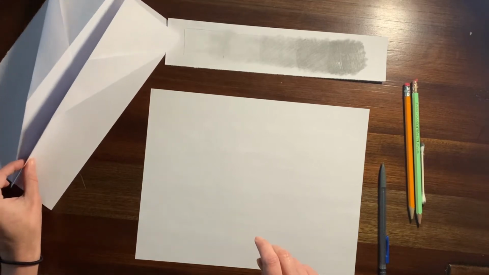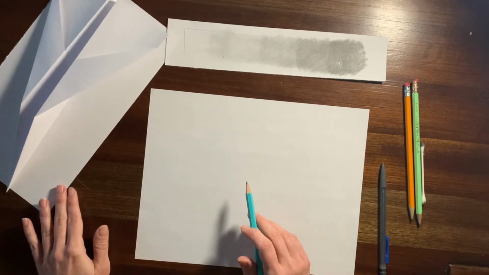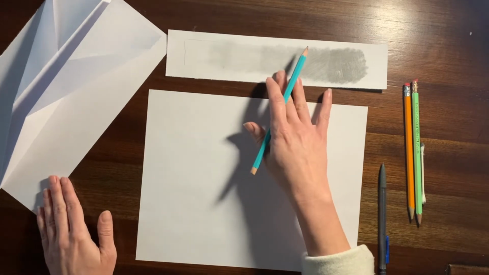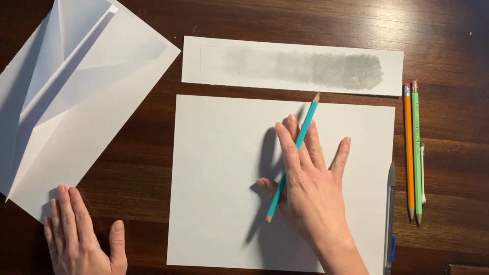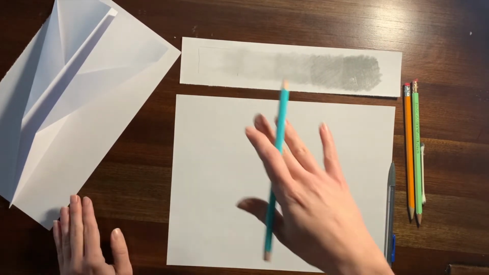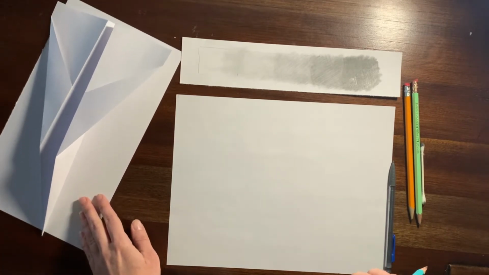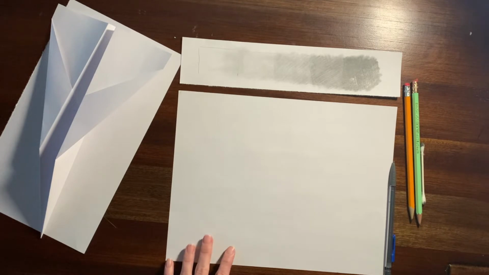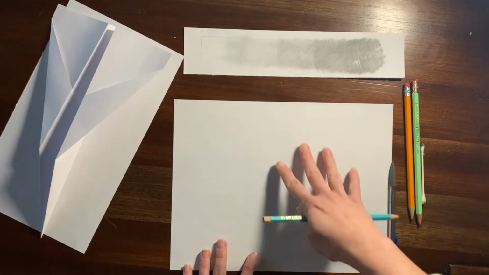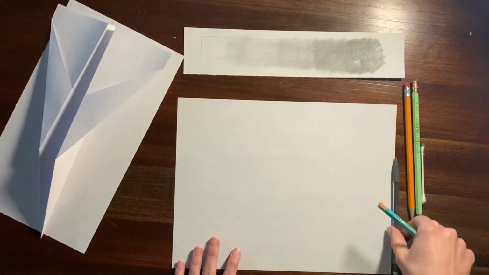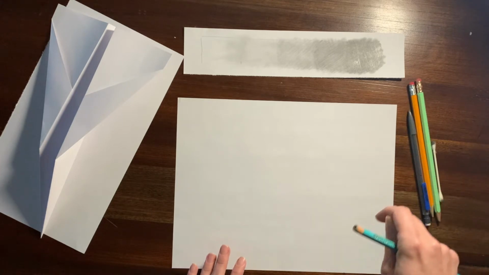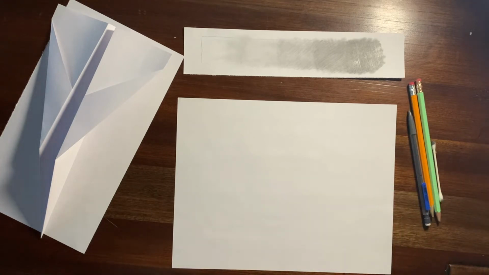Hi students, so we're going to go over how to make our value drawing of our paper airplane. I have my value scale in front of me so I can refer to it as I'm drawing, and I have one of my paper airplanes. I've placed it on a white piece of paper so I can see the shadow better, and you can see my dramatic lighting. I do actually have a lamp on it so that you can see the shadows better as I'm drawing. All right, let's get started.